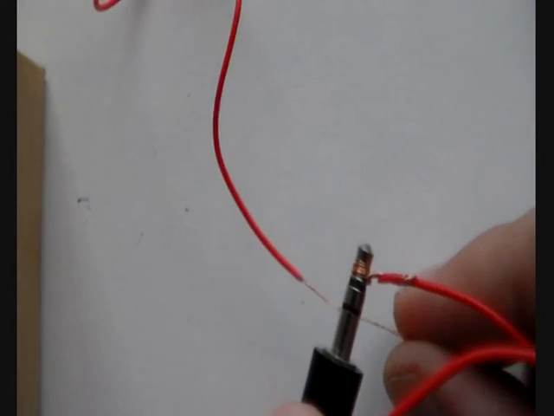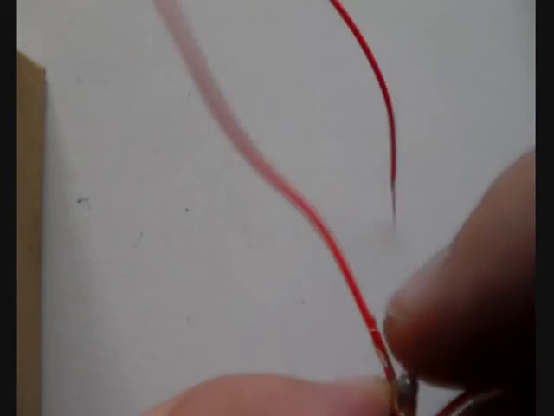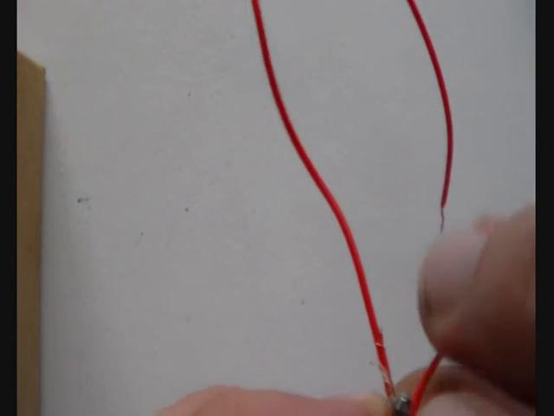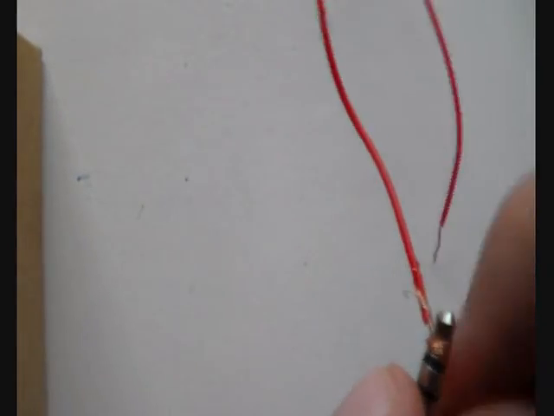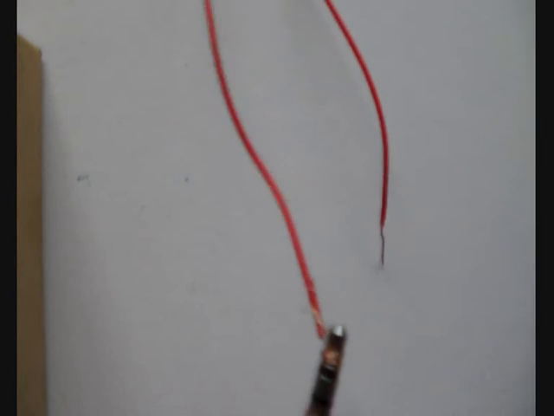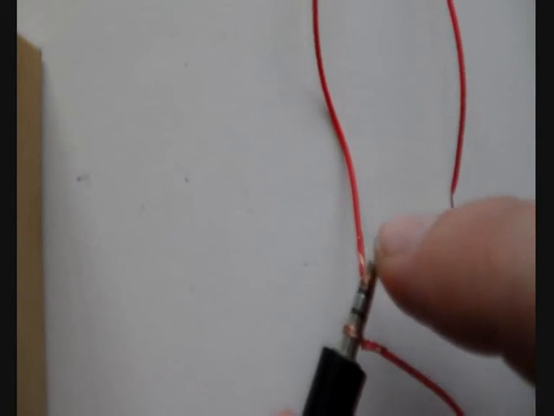And do that also with this wire. Wrap it around. So this is how it's supposed to look like. Okay, now this is your audio cable prepared for connecting it to your transmitter.